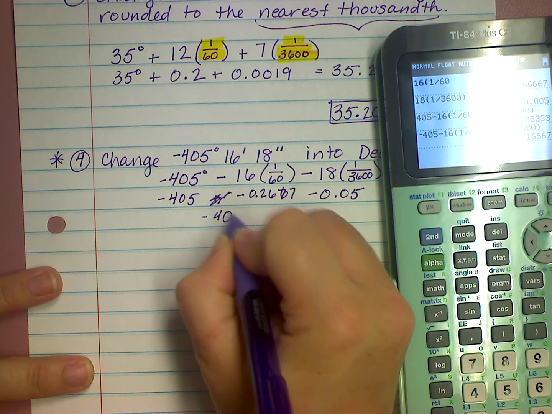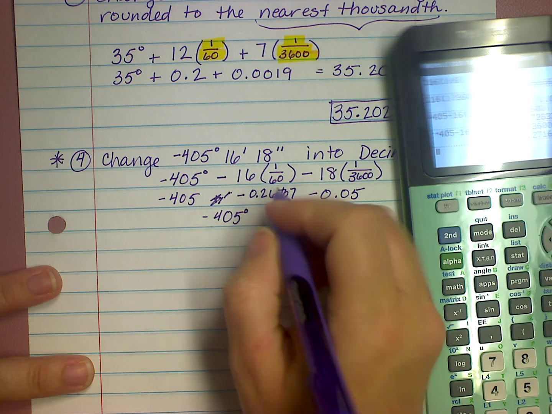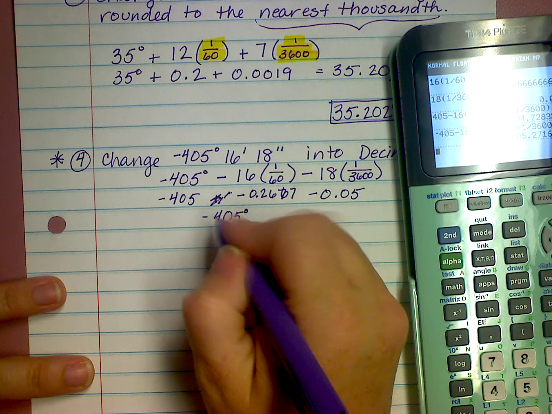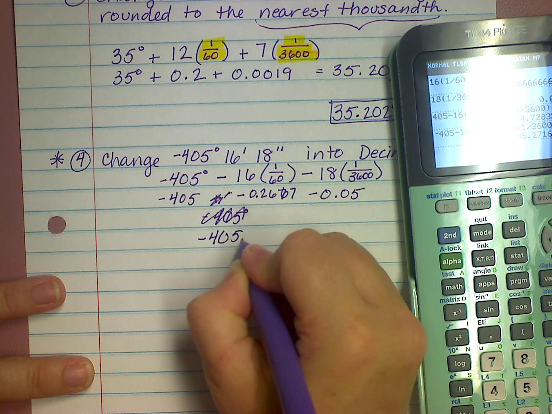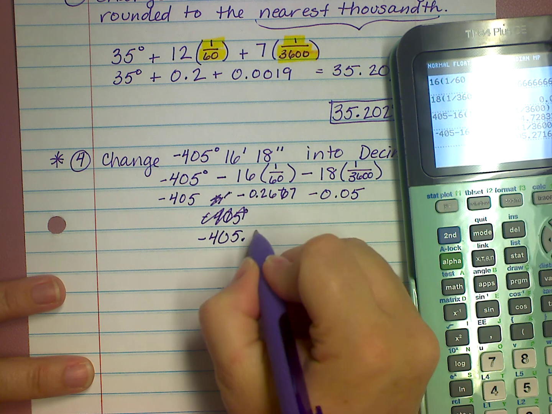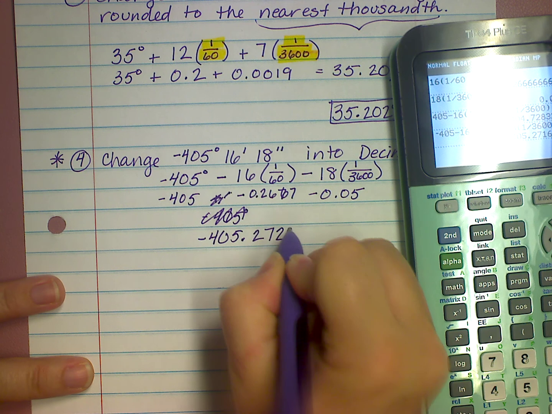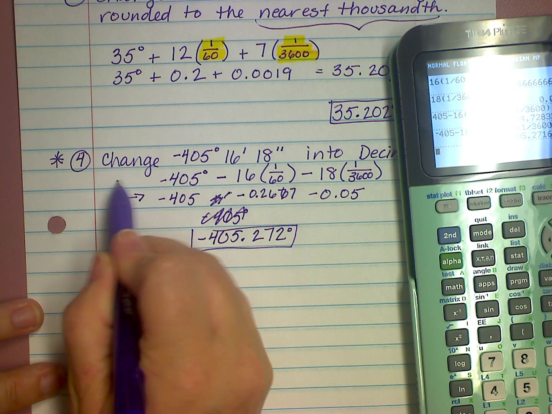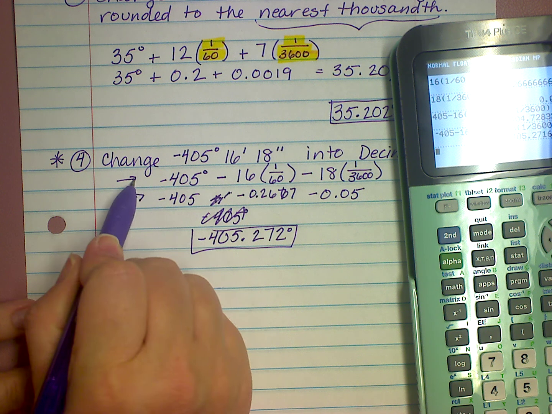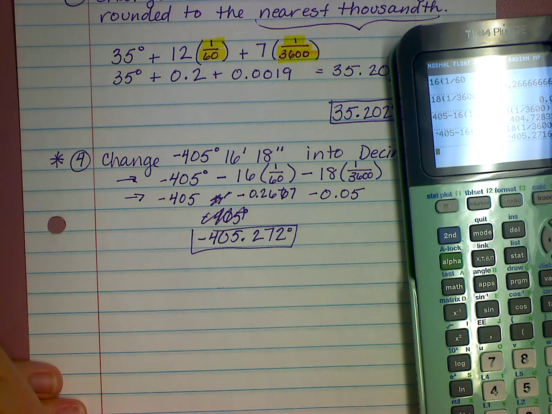So negative 405 degrees, and then I have my decimal there. Sorry, I should have written that. Negative 405.272 is my decimal degrees. So you don't have to write out this step. You can just go straight to your calculator here and get to your answer there. Okay? Hopefully that kind of makes sense.